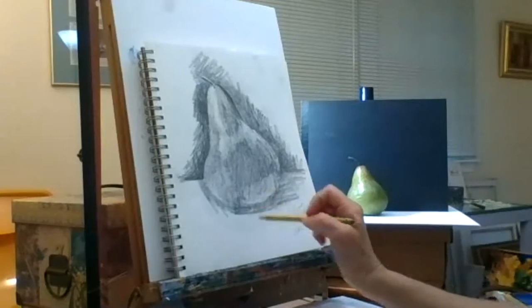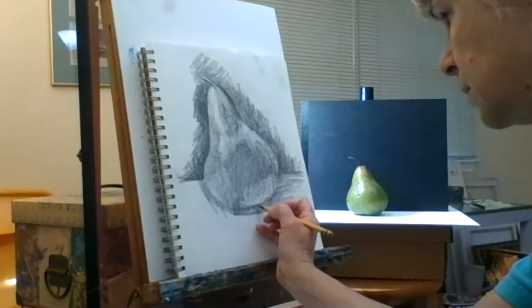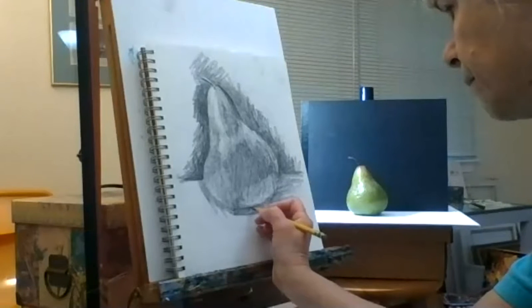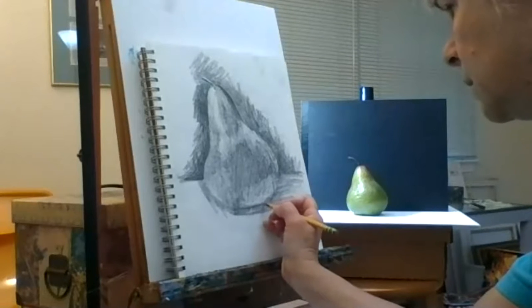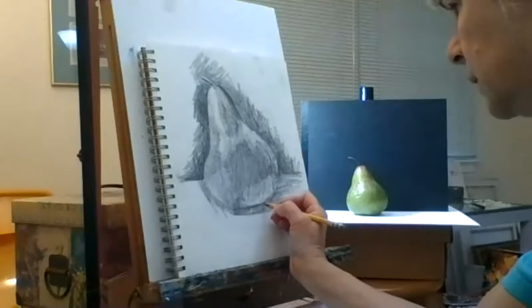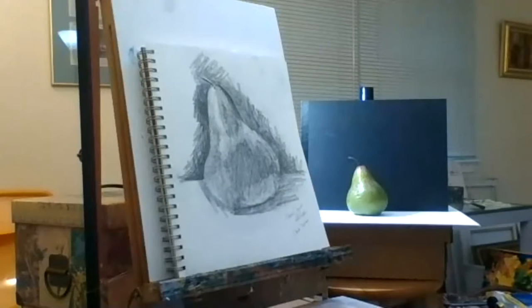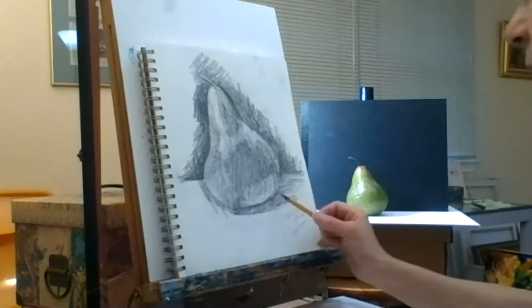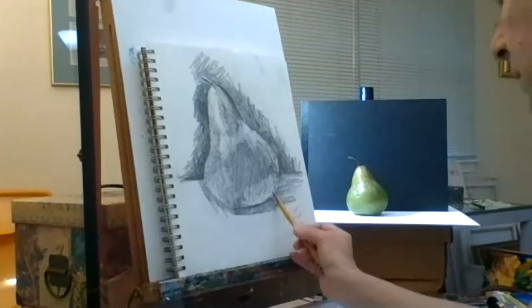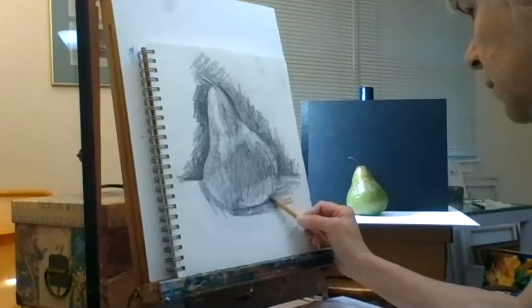So reflected light here, and then on the pear there's almost like a very dark area here, just before it touches the table. And this dark area continues on the pear, going up a little bit here.